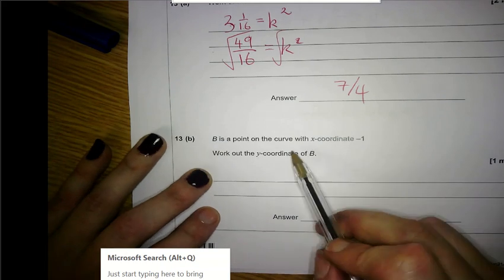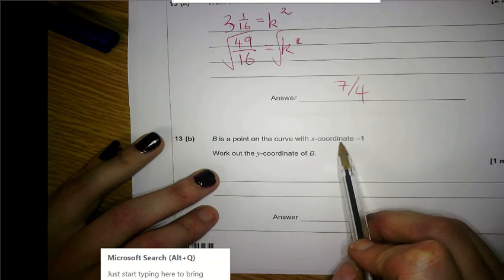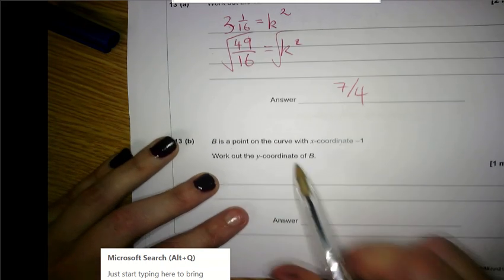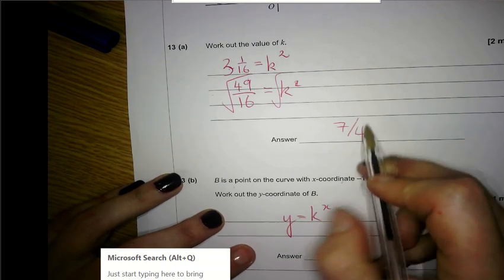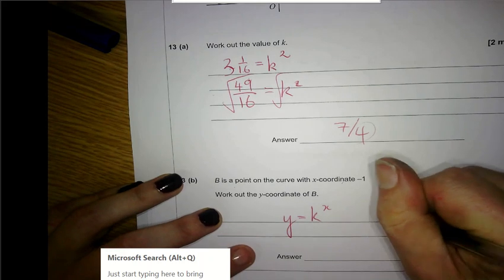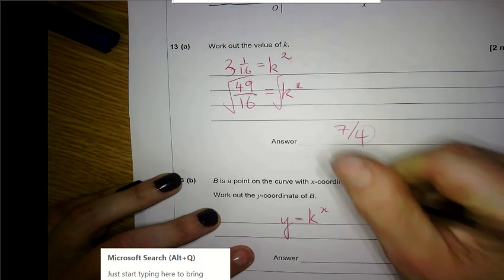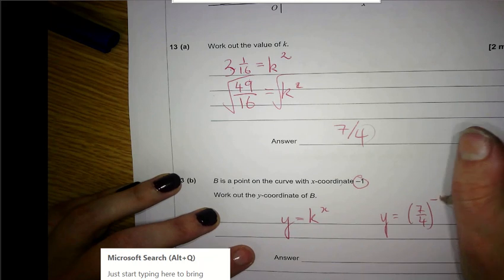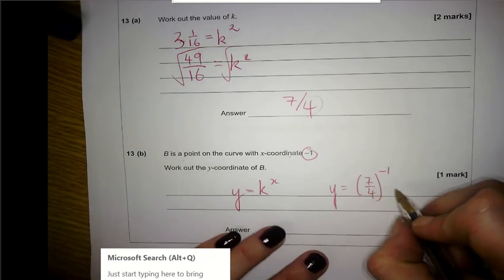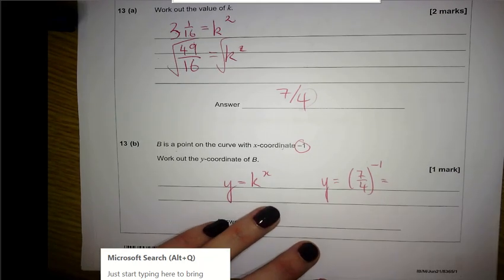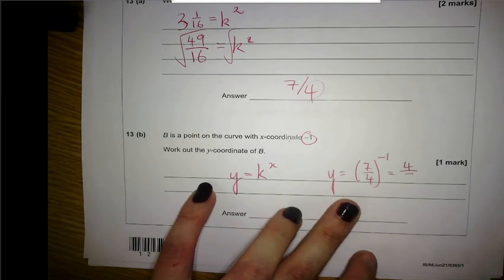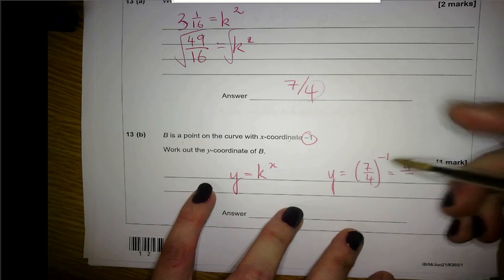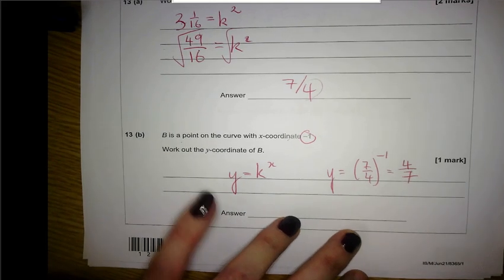Part B. B is a point on the curve with x coordinate negative 1. Work out the y coordinate of B. So y is equal to k to the power of x. I worked out that k is 7 over 4. So y is equal to 7 over 4 to the power of negative 1. To the power of negative 1 is the same as the reciprocal. So the reciprocal of 7 over 4 is 4 over 7.